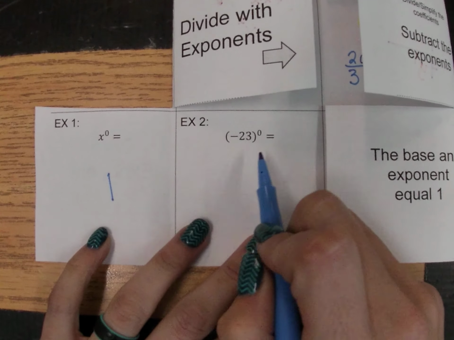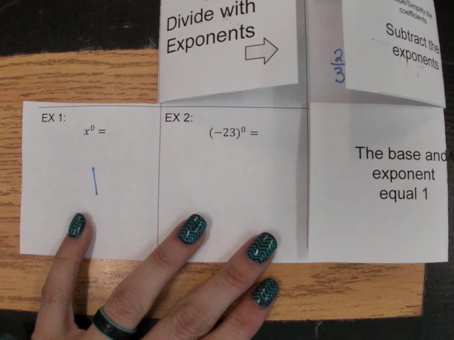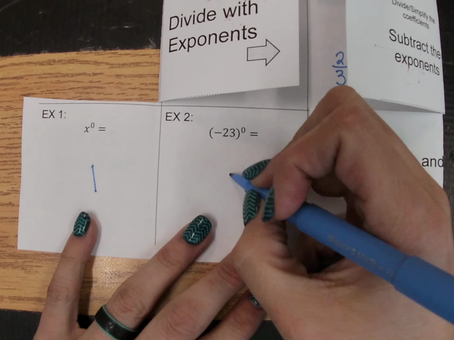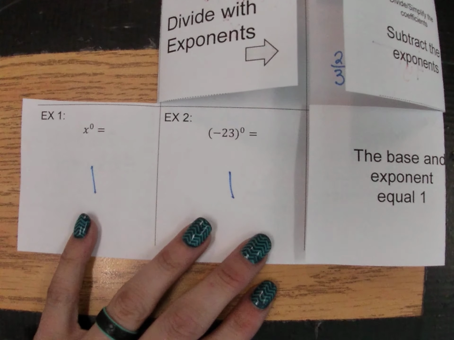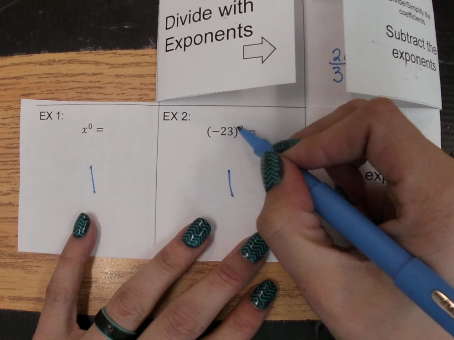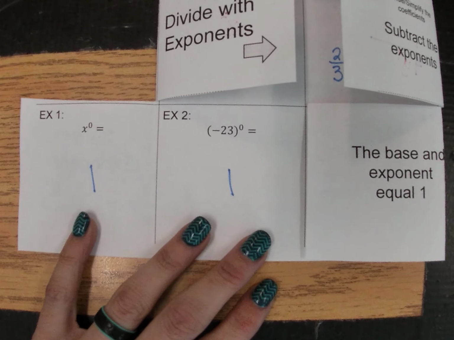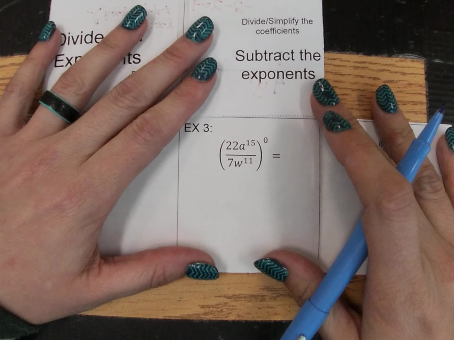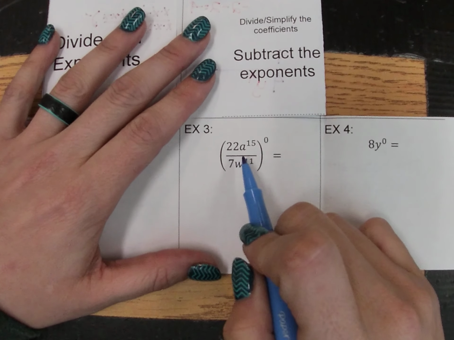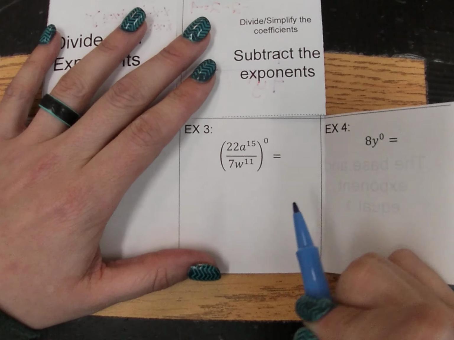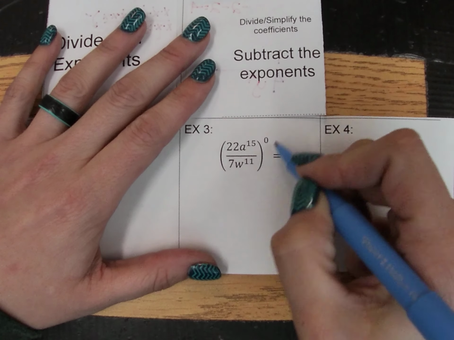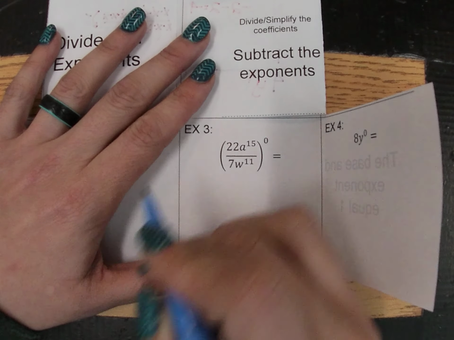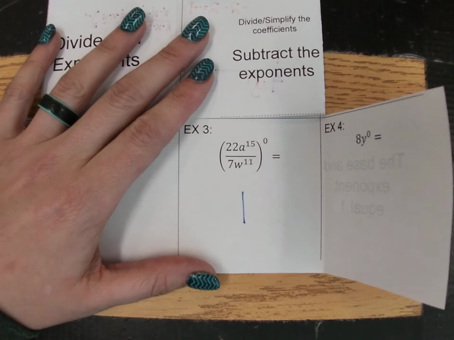It doesn't matter if it's positive or negative. So negative 23 all to the 0 power is 1, right? If it has an exponent of 0, whatever the base is, negative 23 in this case, all becomes 1. So maybe we get something more complex: 22a to the 15th all over 7w to the 11th, but that is all to the 0 power. So everything that is to the 0 power becomes 1.